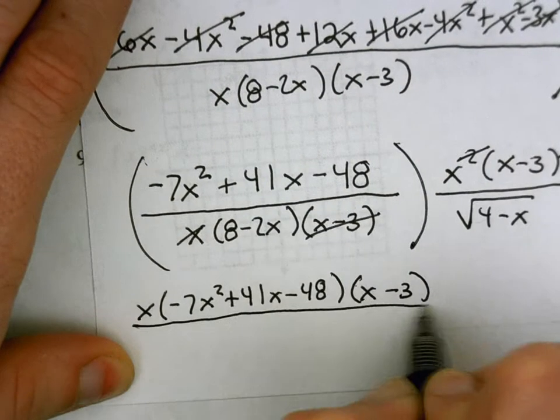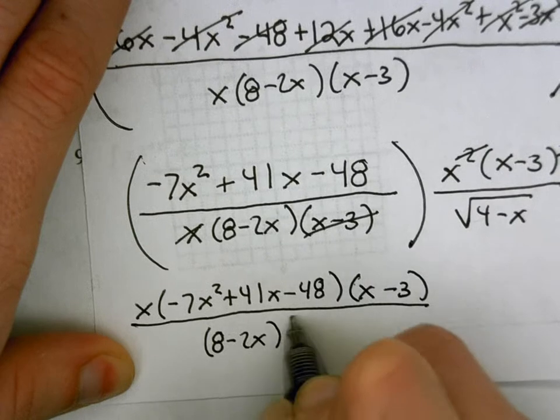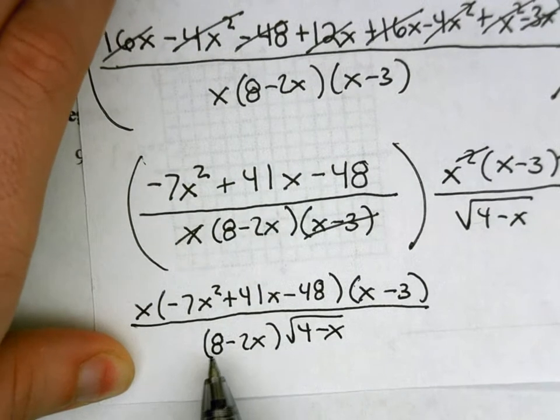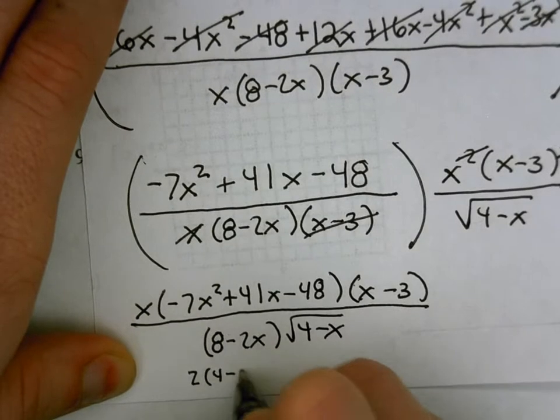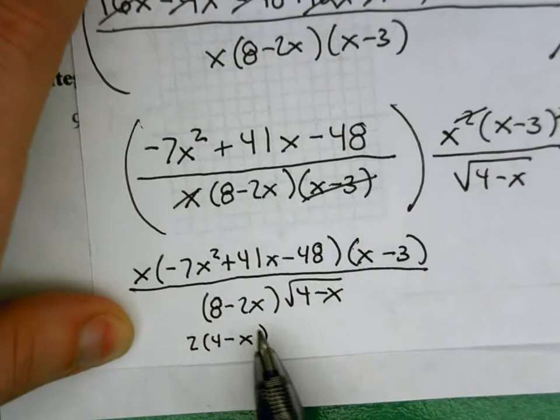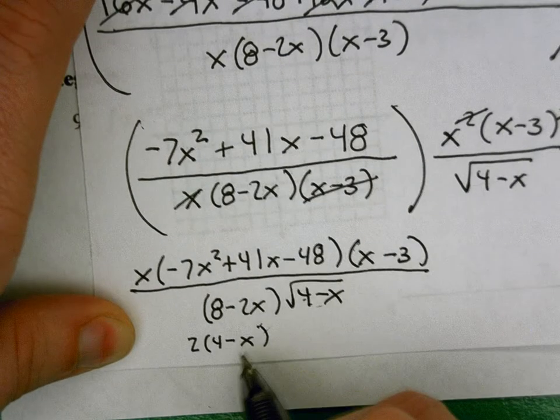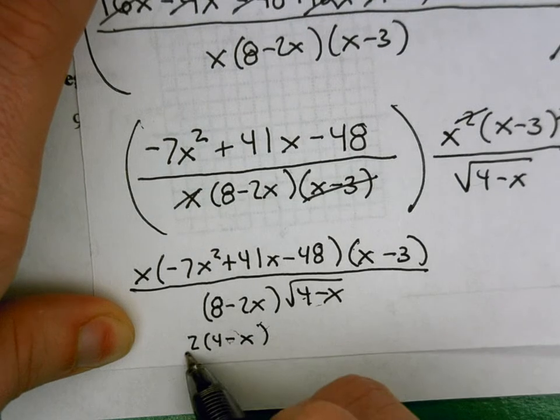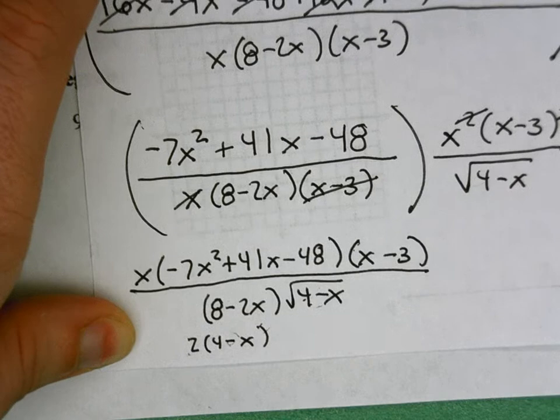all over either 8 minus 2x root 4 minus x, or remember we had originally distributed the 2 in, right? This was 2 times 4 minus x. And so right here we could potentially combine those as well, right? We have 1 4 minus x and we have a 1/2 4 minus x, and that would make 2 times 4 minus x to the 3 halves, 1 and 1/2 together. So that would be the other thing you might look for.